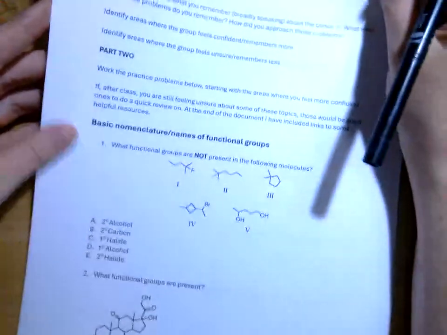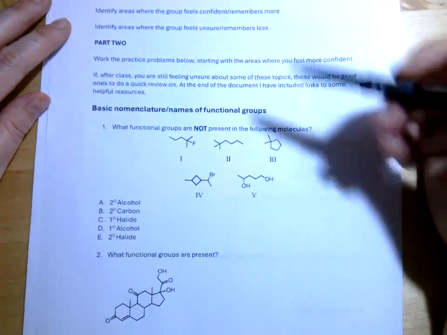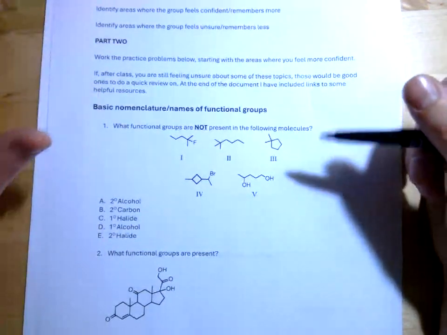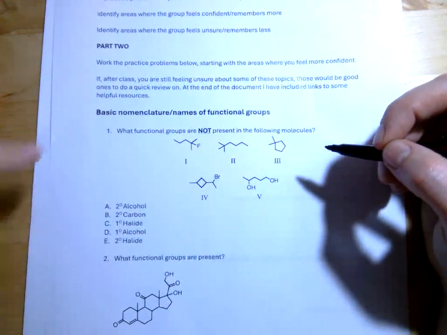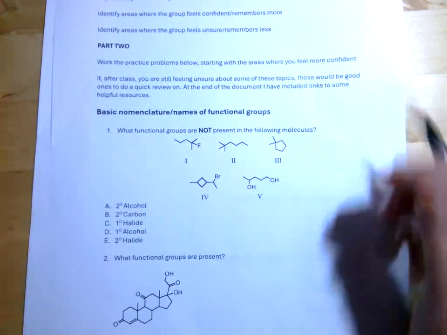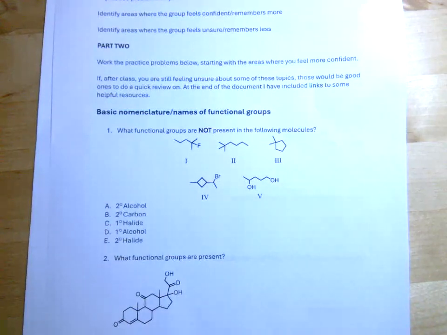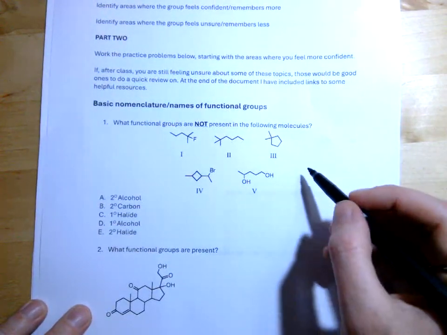And then, I wanted you to build your confidence and start with the questions that you remembered better, and then the ones that you didn't remember as well. So if you haven't done that, the most effective way to approach this worksheet is doing that first. If you've already done that and you just want to see how I work different problems, I'll start going through that now. So we're going to start by looking at functional groups.